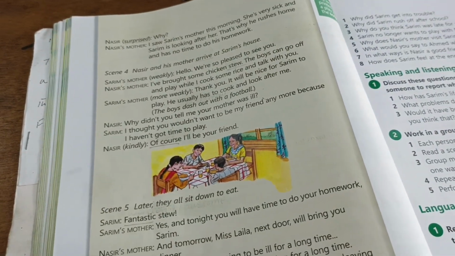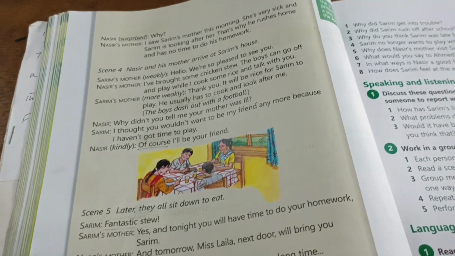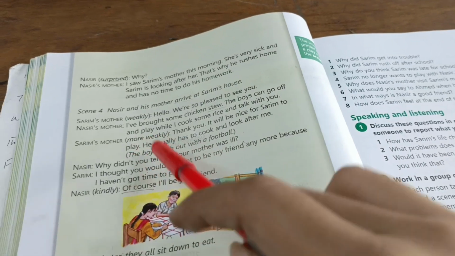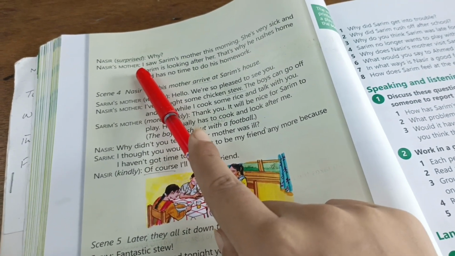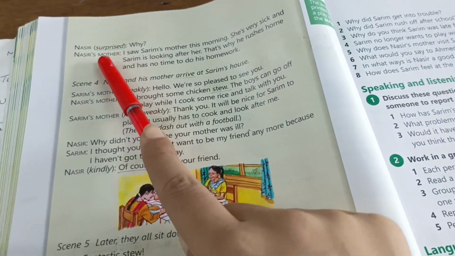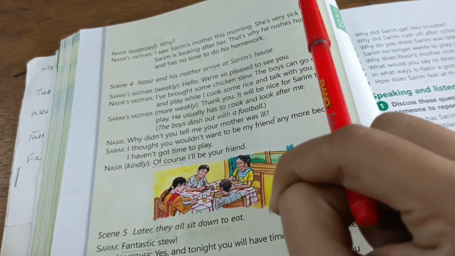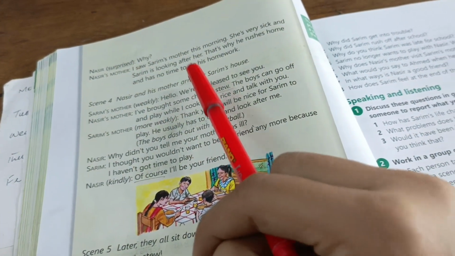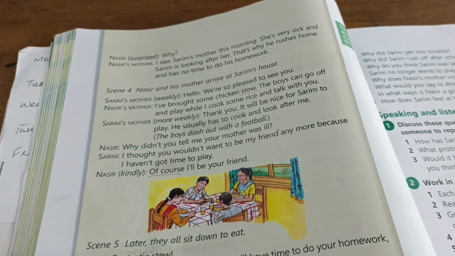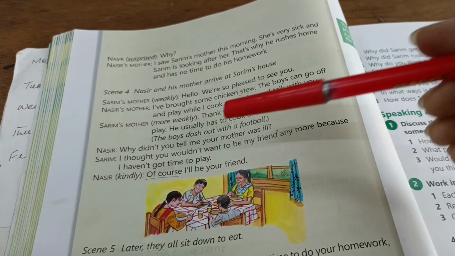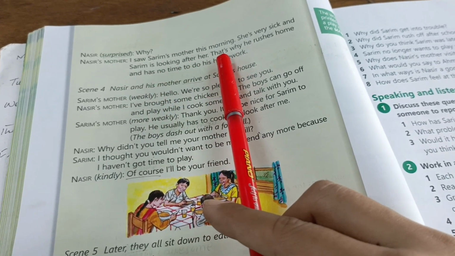What does the next page say? Just look at this dialogue number 1. Nasir is surprised to listen to his mother. Why are we going to Sarim's house? And what does Nasir's mother say? I saw Sarim's mother this morning. She is very sick and little Sarim is looking after her. Little Sarim is taking care of her. She is ill, and Sarim is taking care of her.